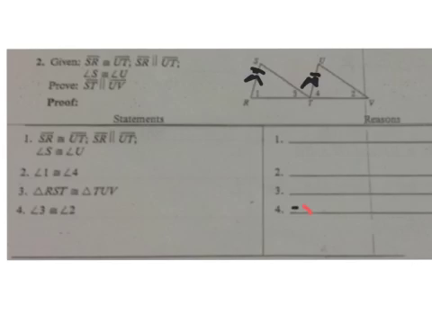Okay, so those two sides are parallel. Angle S is congruent to angle U. So it's this angle right here. And we are trying to prove that line ST is parallel to UV. So I'm going to highlight that right here. ST and UV. That's our goal, is to say that those two are parallel.